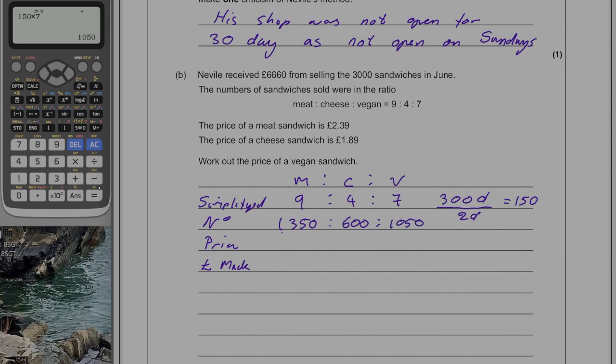1,050. So we know the price for meat is £2.39. We know the price for cheese is £1.89, but we don't know the other. But we can work out the money made.